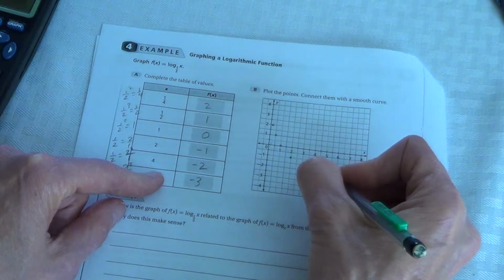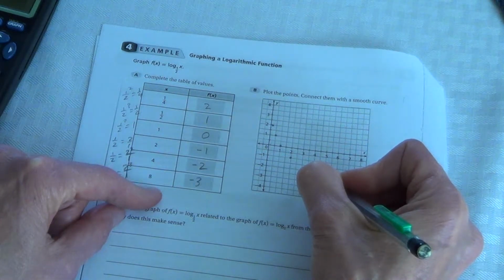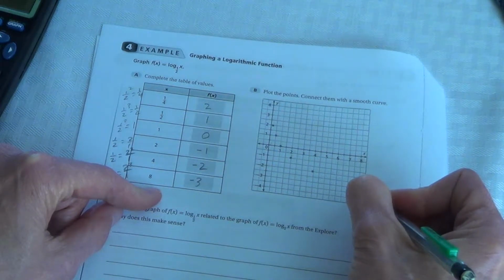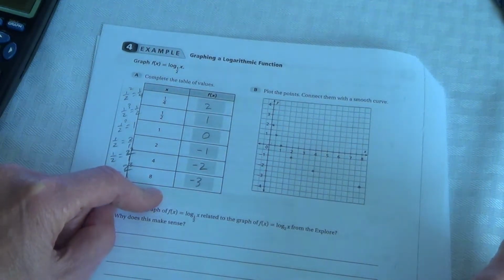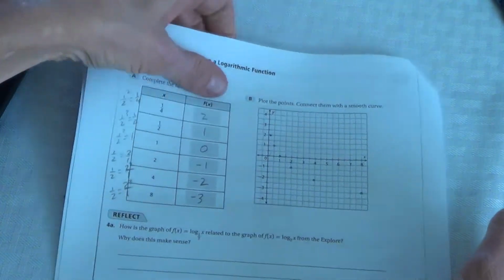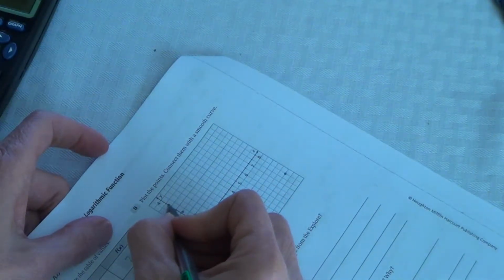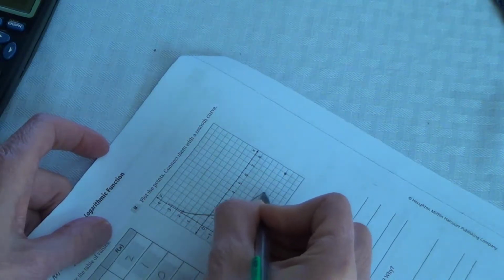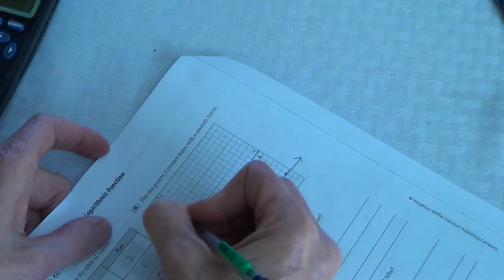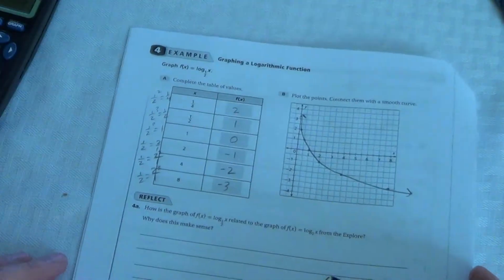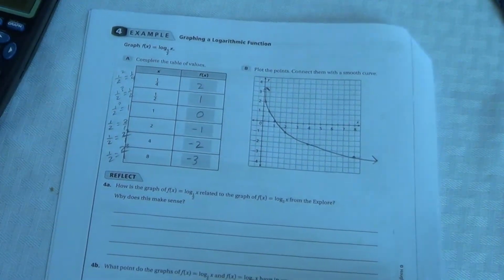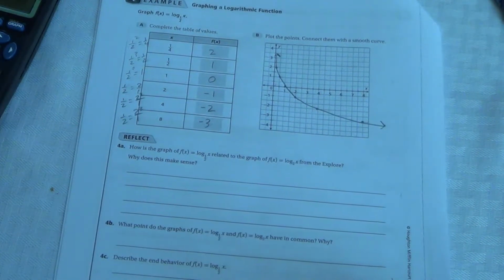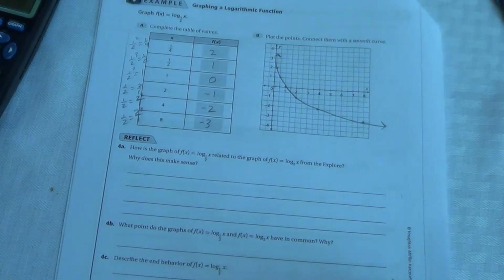At 4, it's at -2. At 8, it's at -3. Okay. There we go.